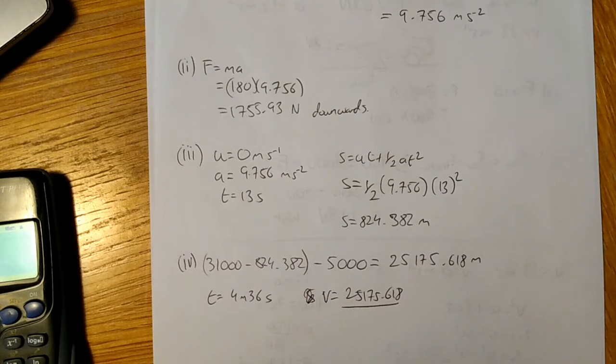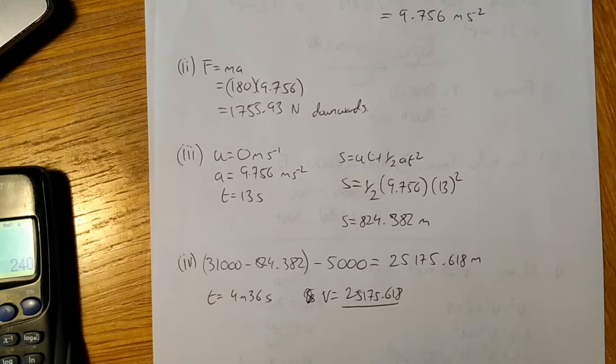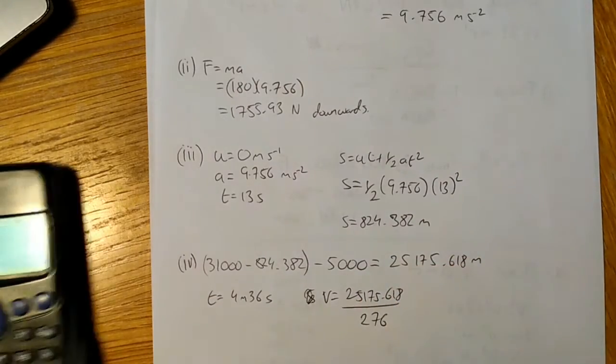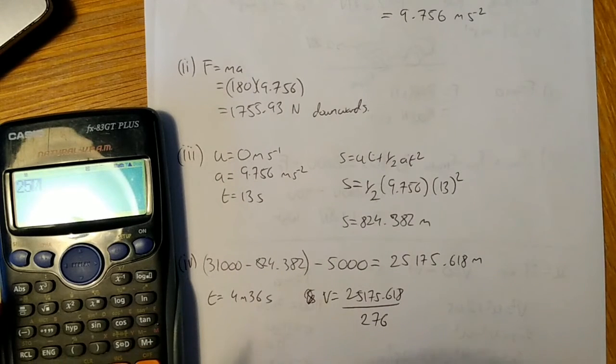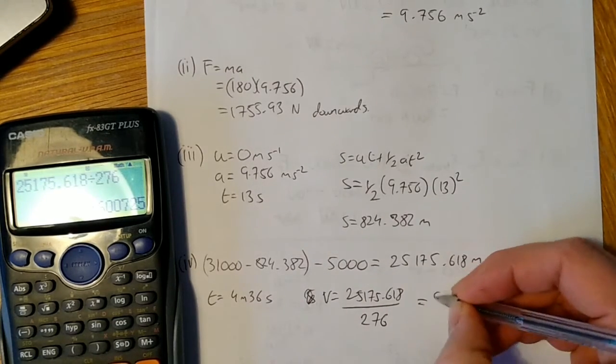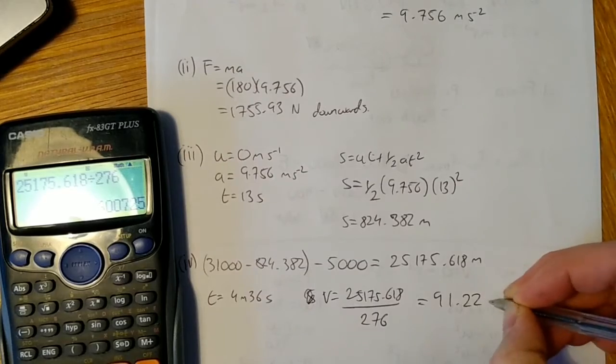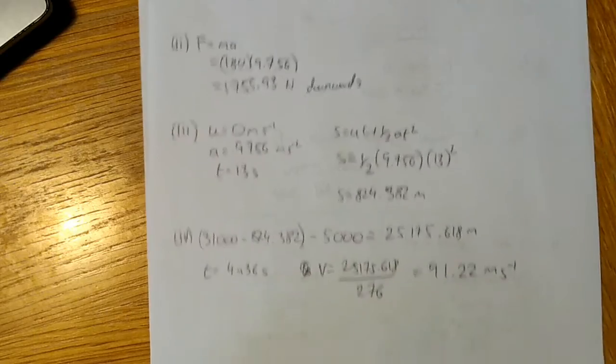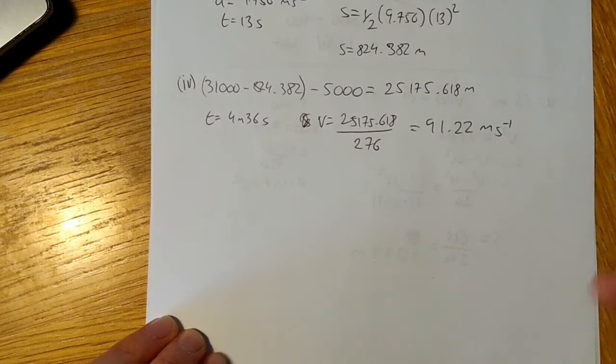I don't trust myself, especially when I'm not being recorded. 276, is that what I said? I think it was. Okay, back to the calculation. 25175.618 divided by 276 seconds gives me an answer of 91.22 meters per second.